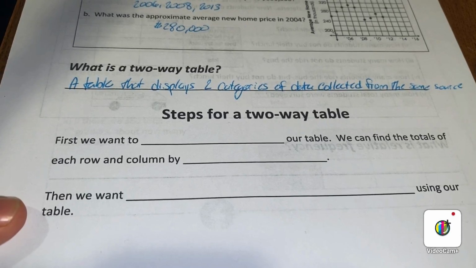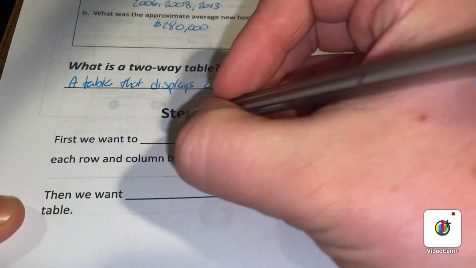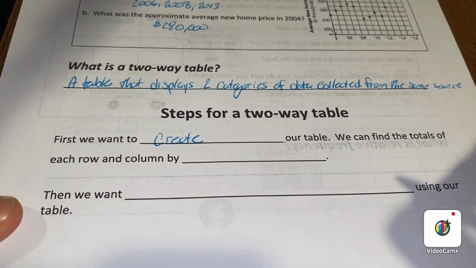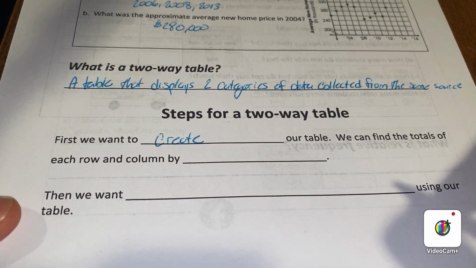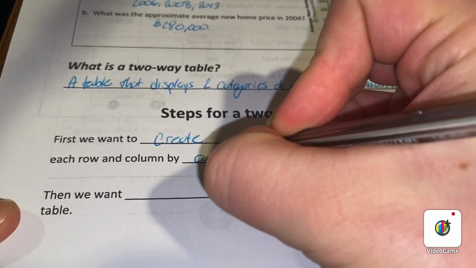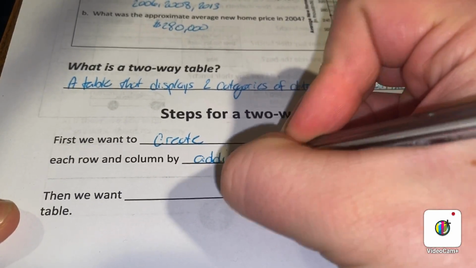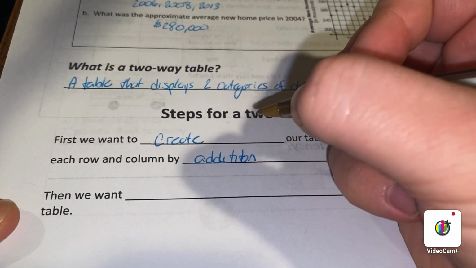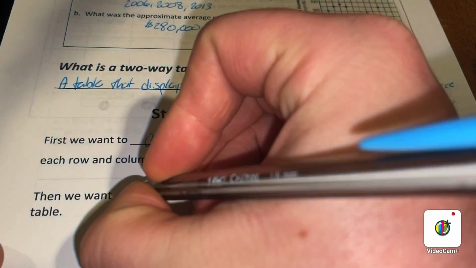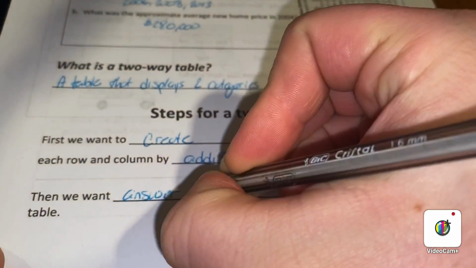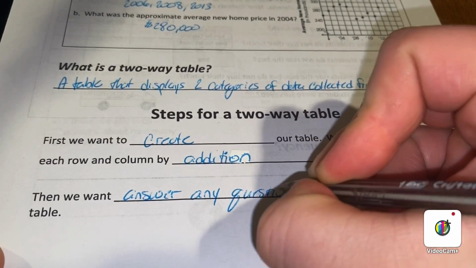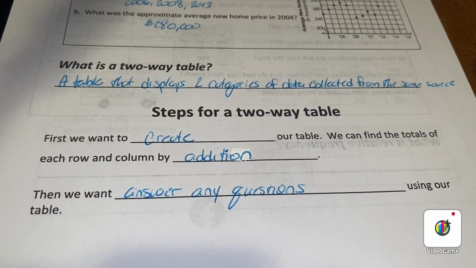So first we want to create our table. We could find the totals of each row and column by addition. Then we want to answer any questions using our table.